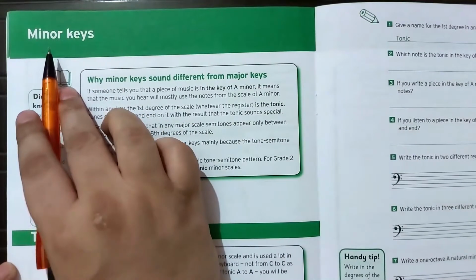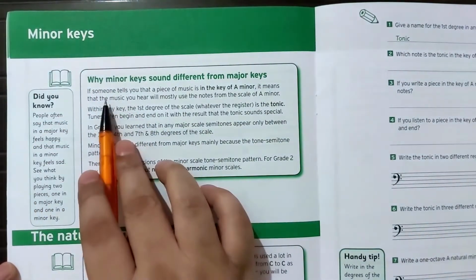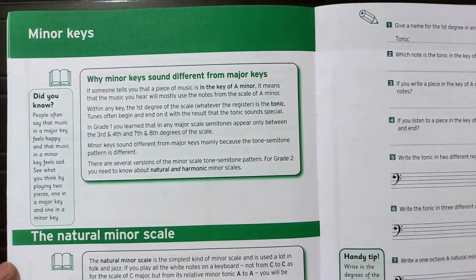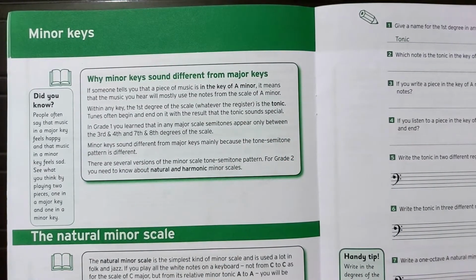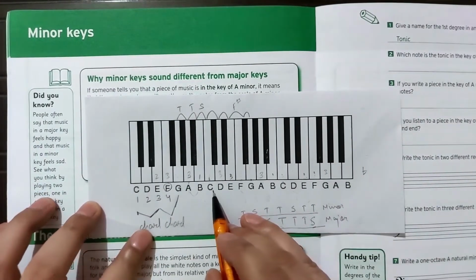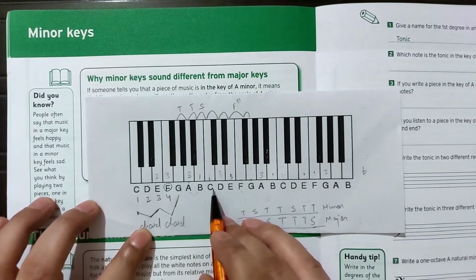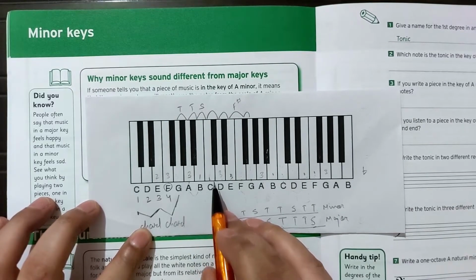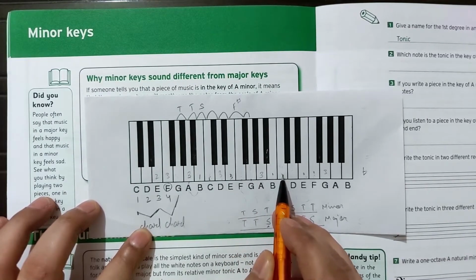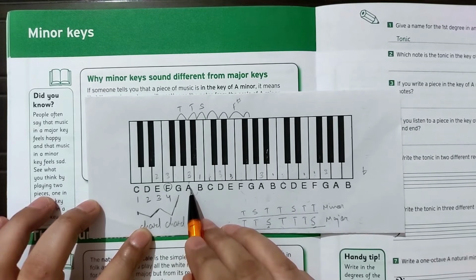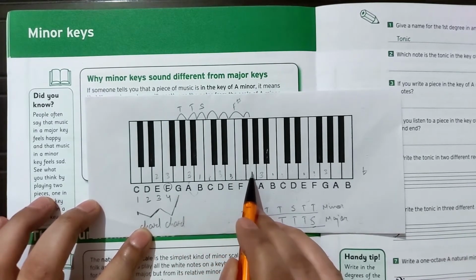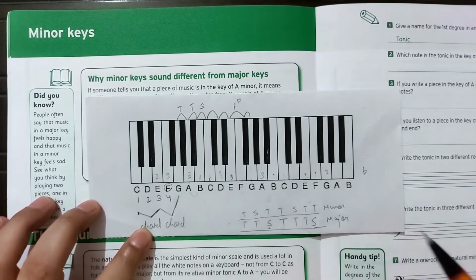Now let's move forward. Minor keys, that means what are minor keys and why do they sound different from the major keys? As we told you, they have the same key signatures, like C major and A minor. For example, in C major we play all the notes on white keys: C, D, E, F, G, A, B, C, right? And in A minor we also play all the white keys: A, B, C, D, E, F, G and A. But how is it possible?